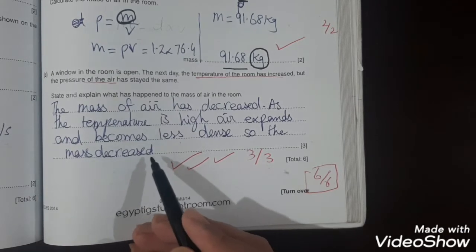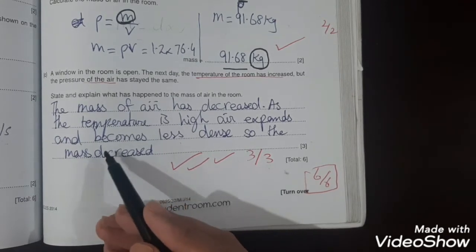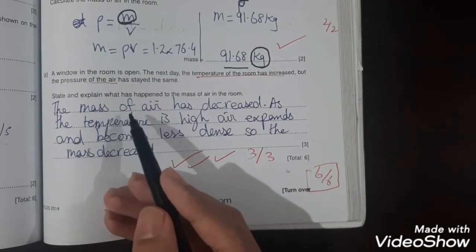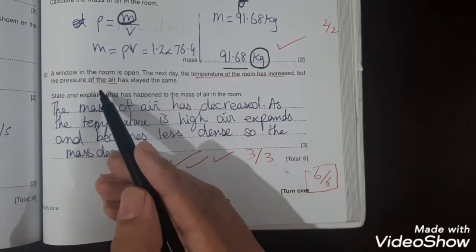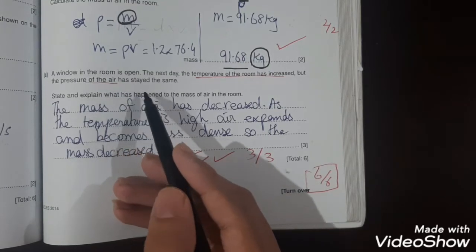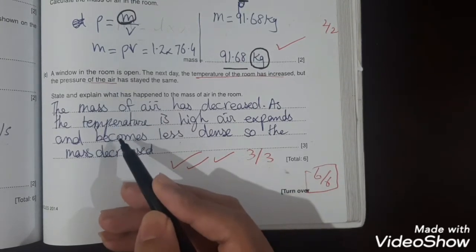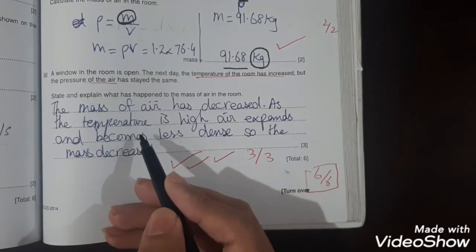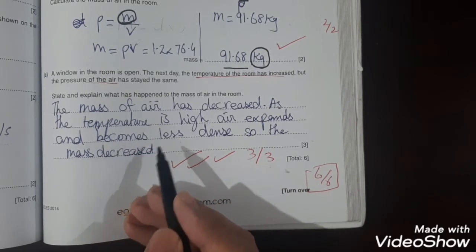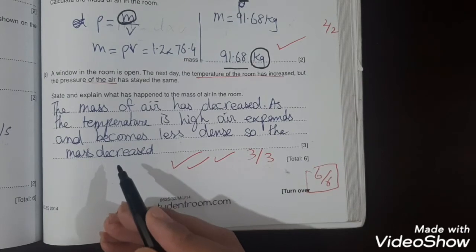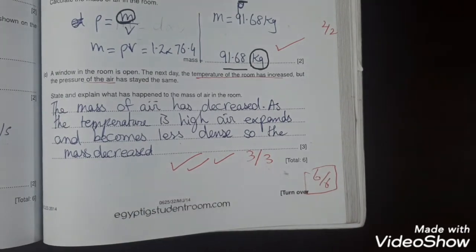So this is what we will write in part C, that the mass of the air has decreased because the window is open, and the pressure of the air has stayed the same because air particles have expanded due to the increase in temperature, they will become less dense, and so the mass has decreased. So this is what we will write.